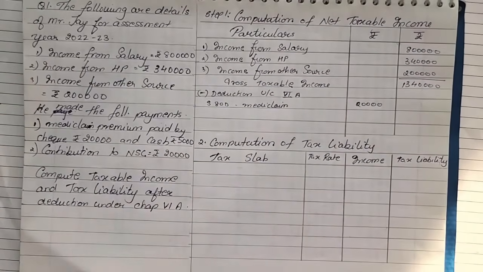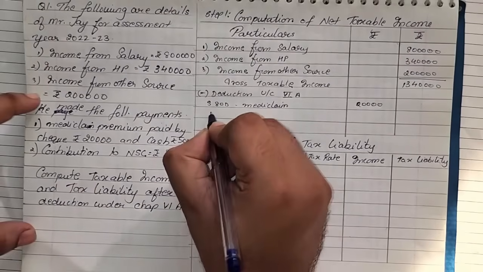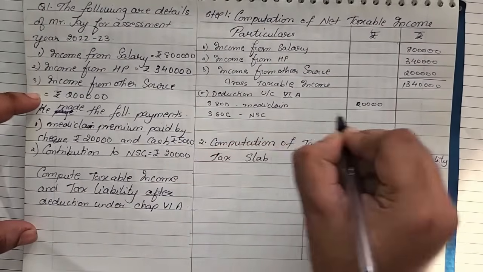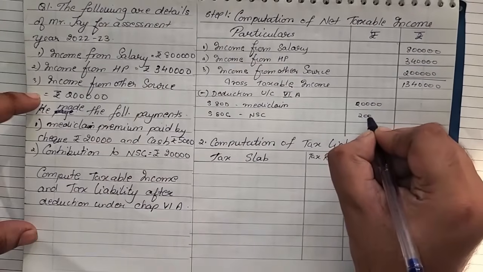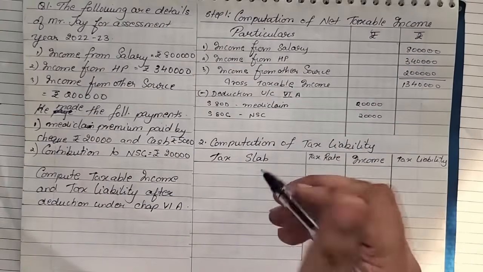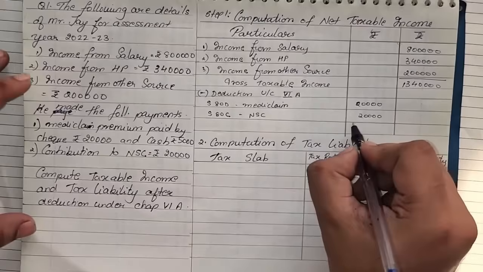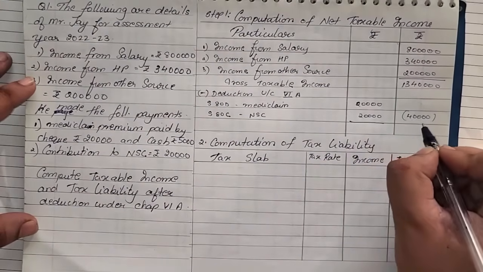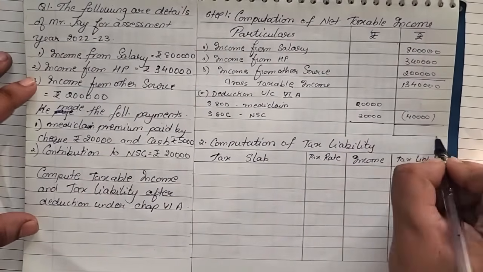Second is NSC. NSC is an investment you're making, so it comes under 80C, that is NSC, which is again 20,000. And the maximum limit is 1,50,000, so this amount is less than that. So total is 40,000, which we'll have to deduct from your actual.